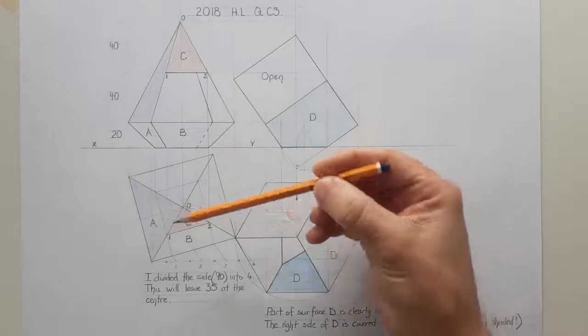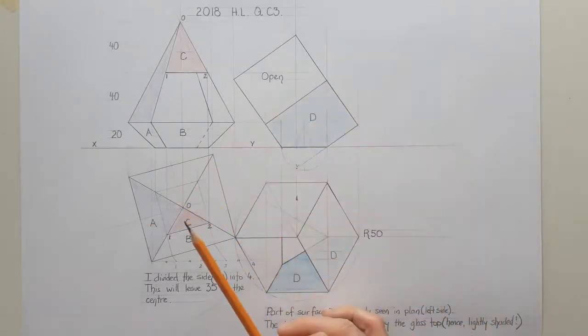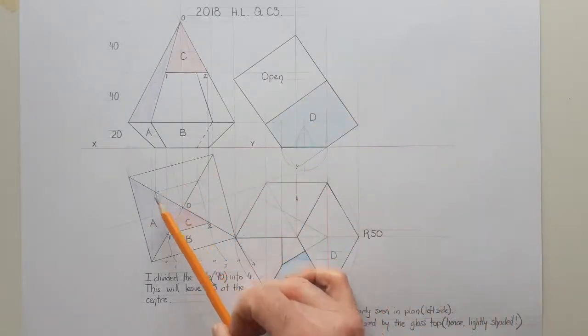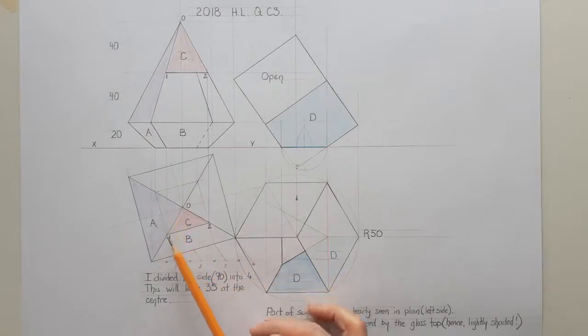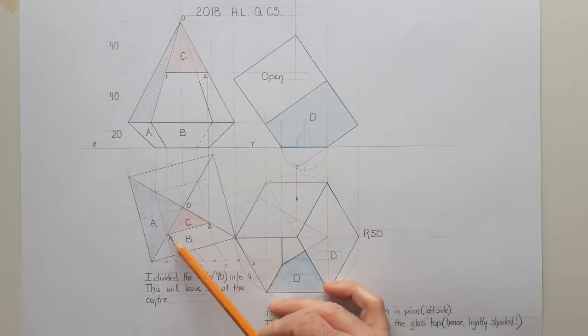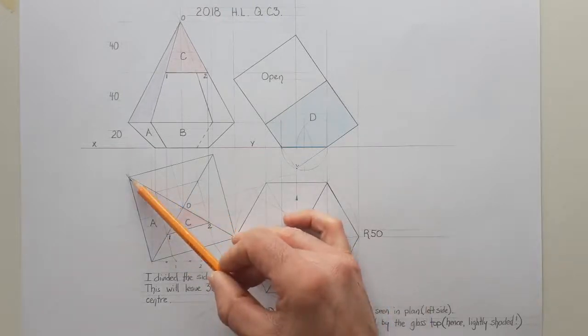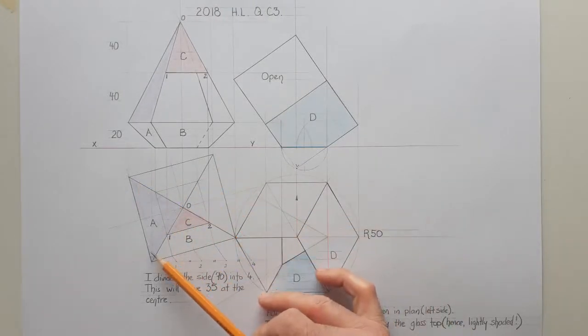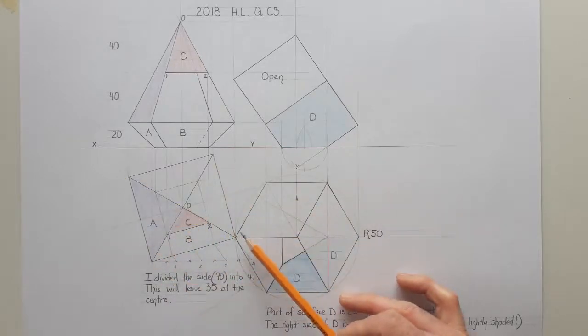For the inside square, the sides are 105 divided by 3, which is 35. So the sides of this square are 35 millimeters. Again, each corner of the square sits on the diagonals of the larger square, so I drew on my diagonals.